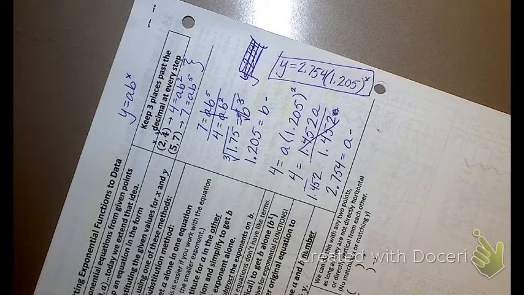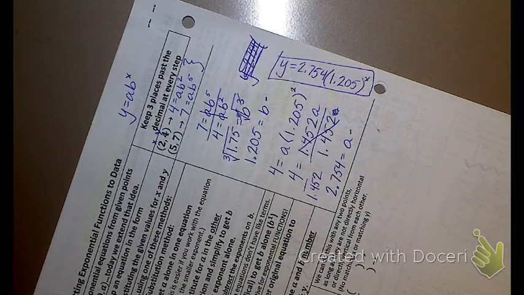Okay? Questions there? Does that method make sense? Would you like to see that method again, or would you rather I show you the substitution as an alternate method? Same one? Okay.